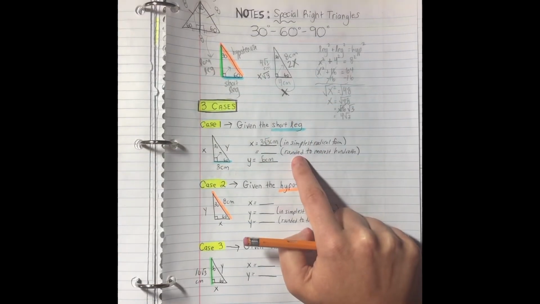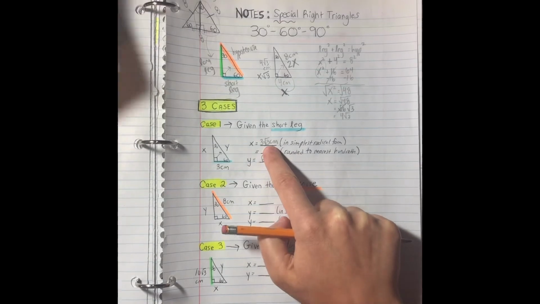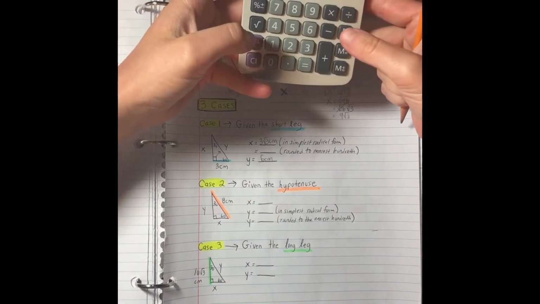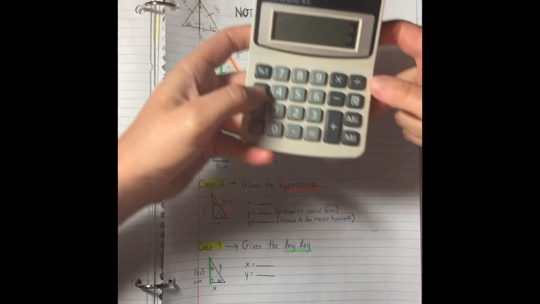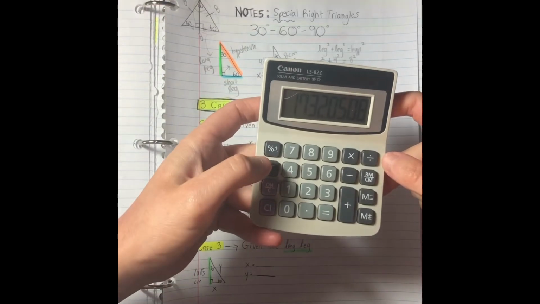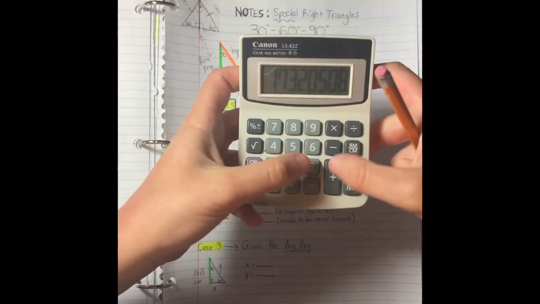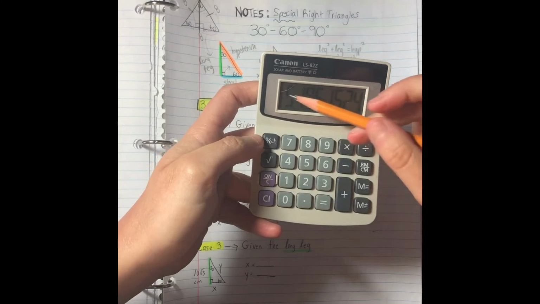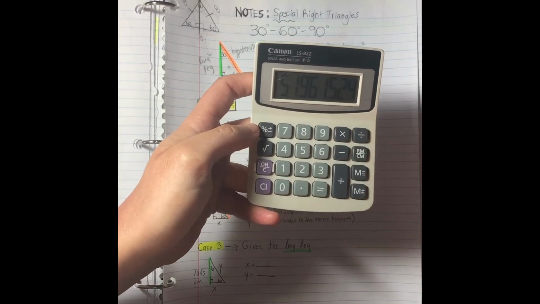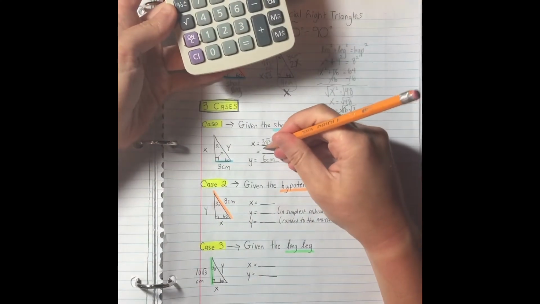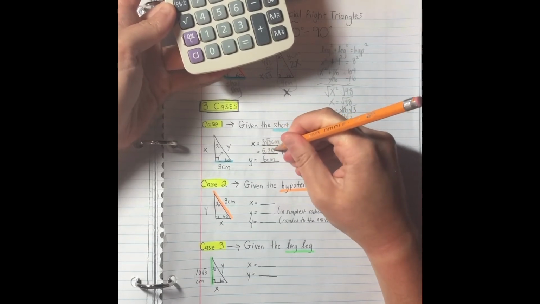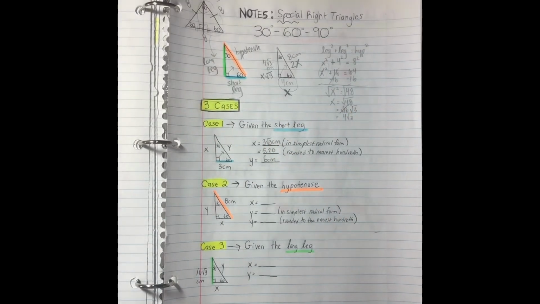Now it says round to the nearest hundredth. So if I want to actually convert 3 root 3 into a decimal, I'm going to type in my 3, the radical symbol, and then my times button, 3, and that should give me about 5.20. All right, so that's our nice easy case.